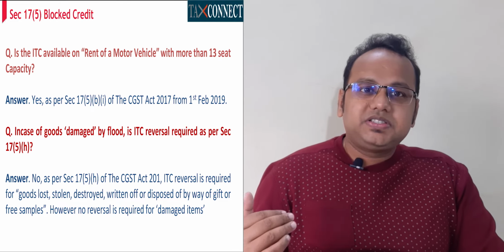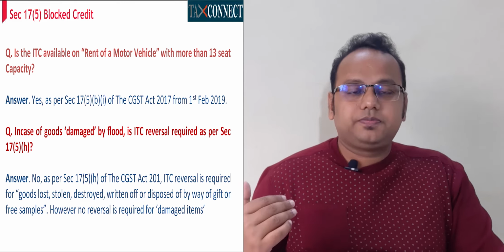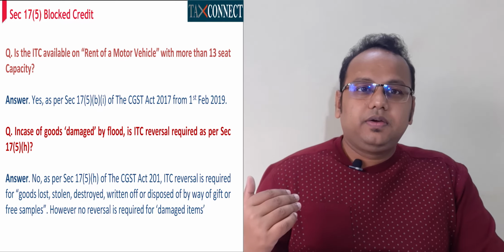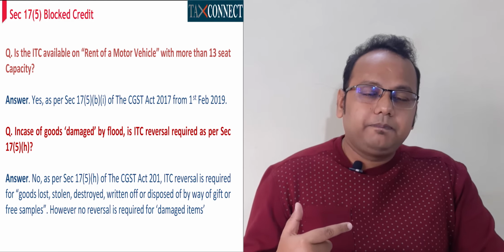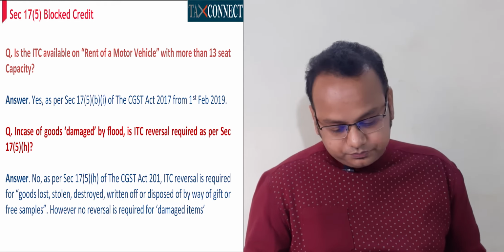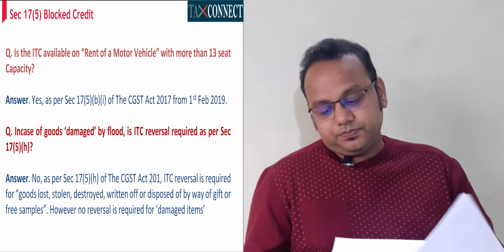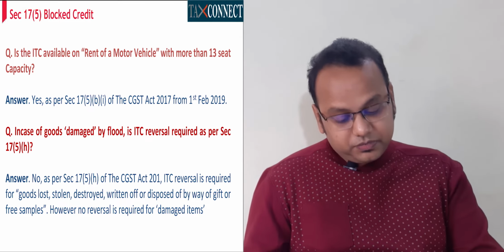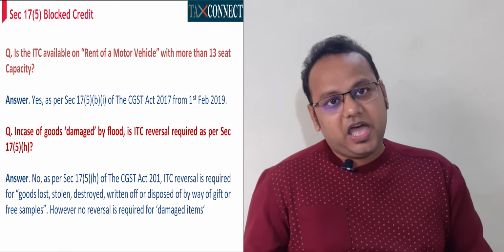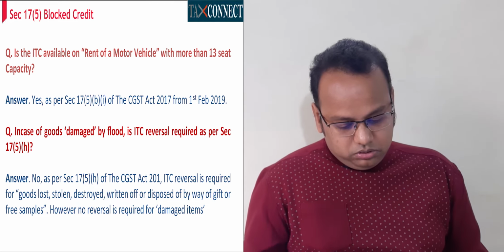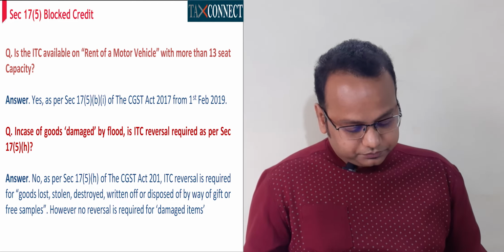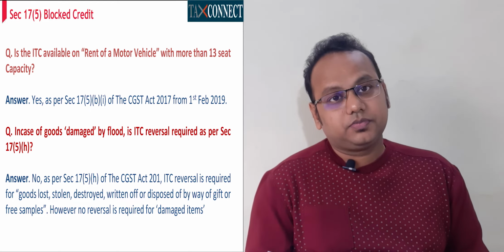Again, 17(5)(h), the ITC cannot be available in case of goods which are destroyed as per section 17(5)(h), right?